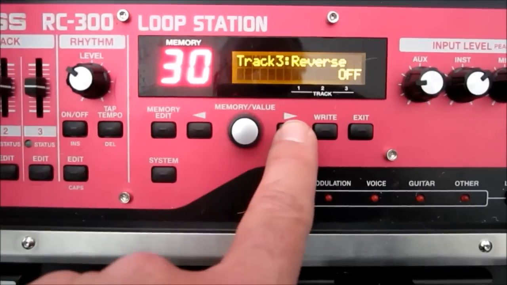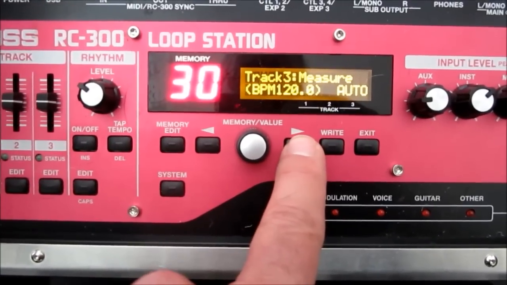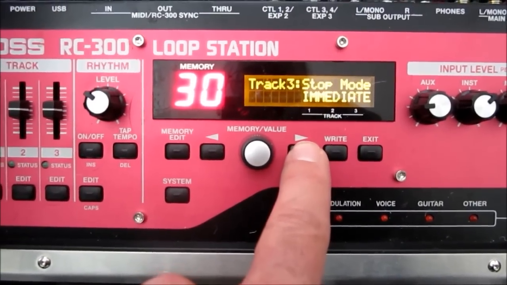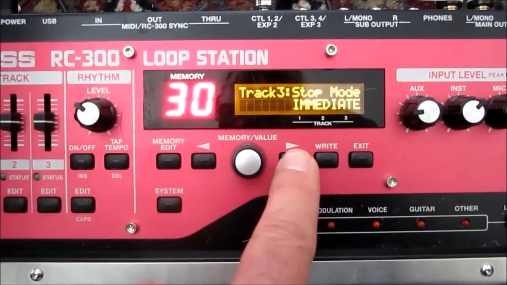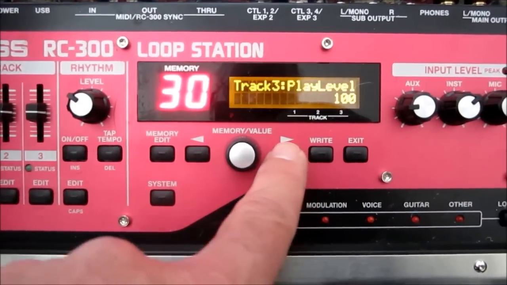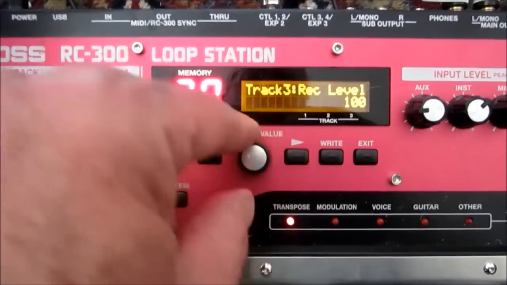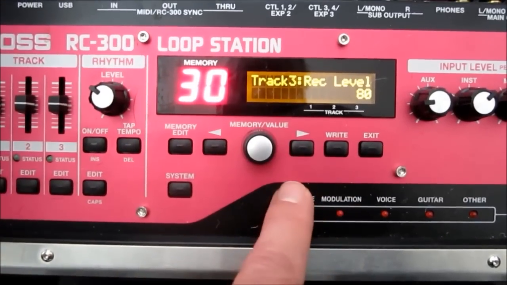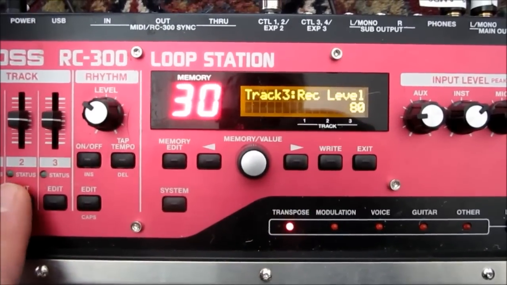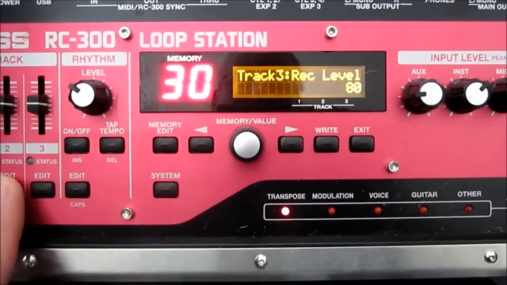So we're going to come up here to the feature of stop mode immediate. I'm probably going to use that most of the time. On most of my songs I'll leave that like that. Play level 100, but over here record level I'm going to set to 80. So I'm going to reduce my record level so when I play it back it's not as loud. This is just from experience.